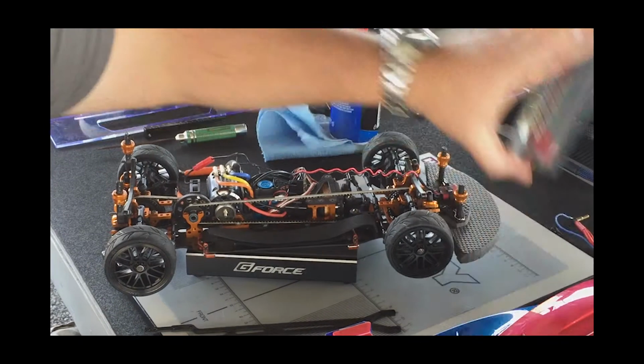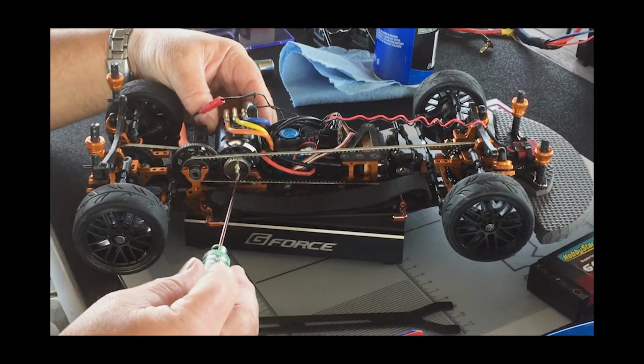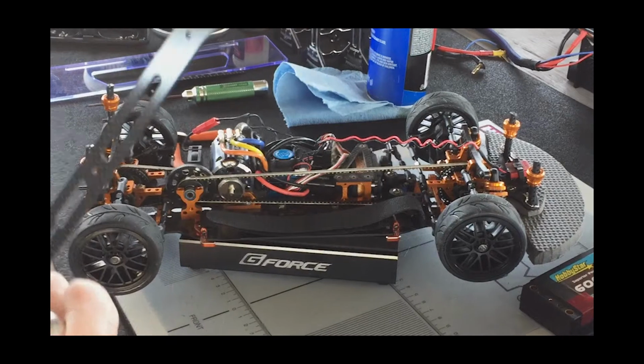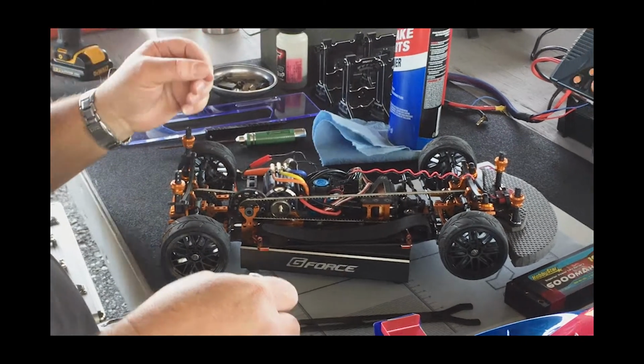I removed the battery out of the vehicle. I loosened up the screws on the motor and moved it out of the way. And then I took all the screws out to take the top deck off so I can remove the shaft for the spur gear.